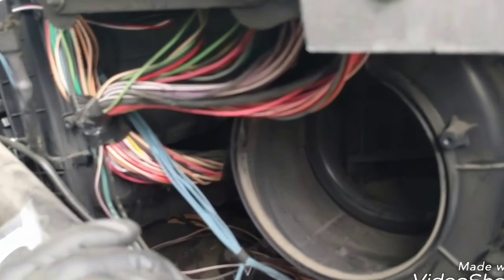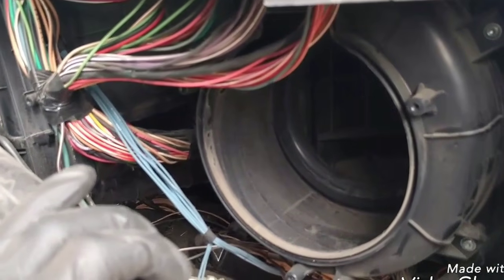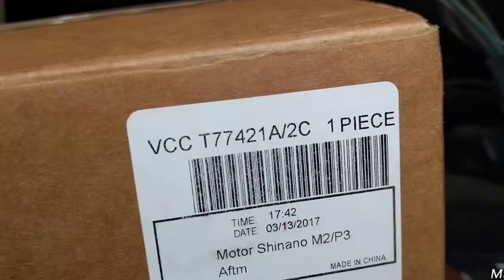After removing the blower, now we have to install the new one. In this case, I have the new blower here, which is this one. This is the new part number, the new blower, and there is a new plug because it's a different blower. So we're gonna install the new one and see how it works.